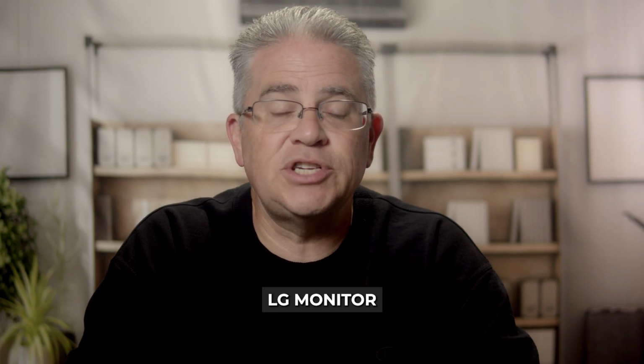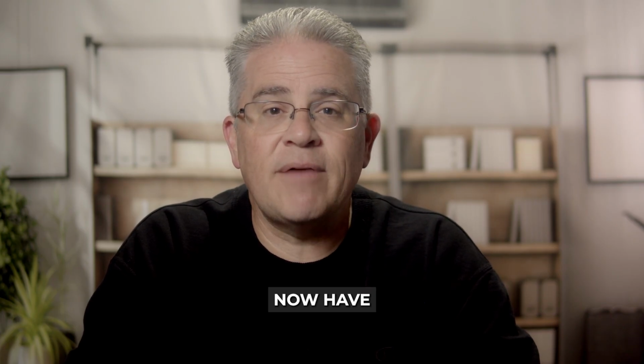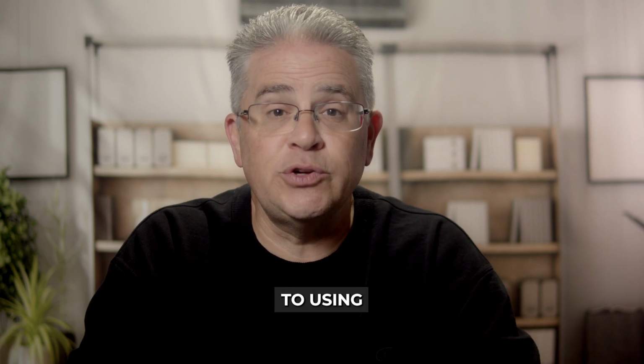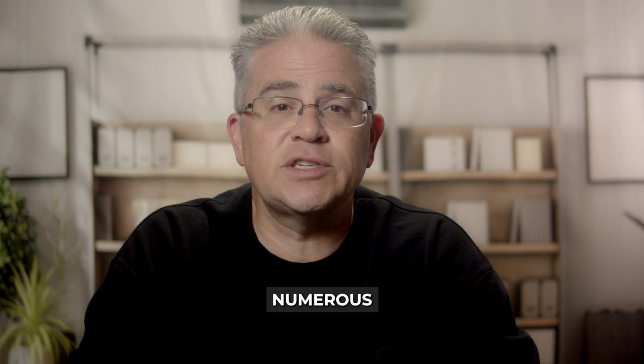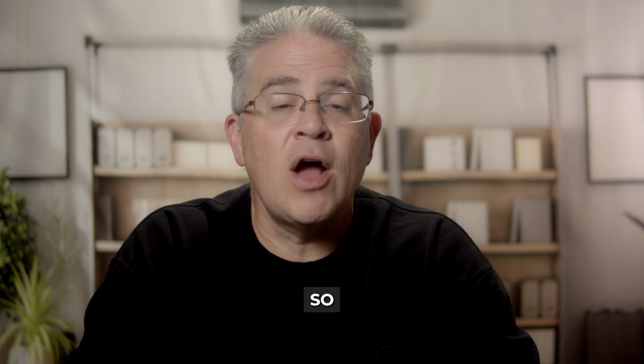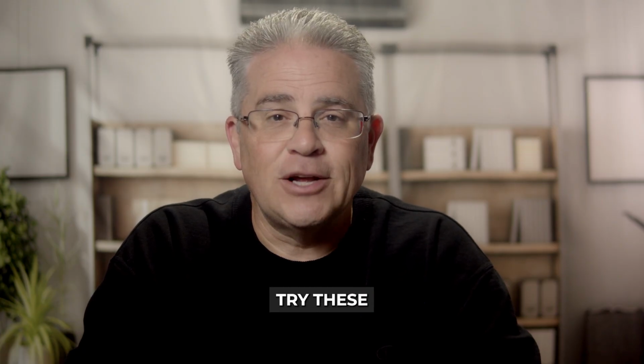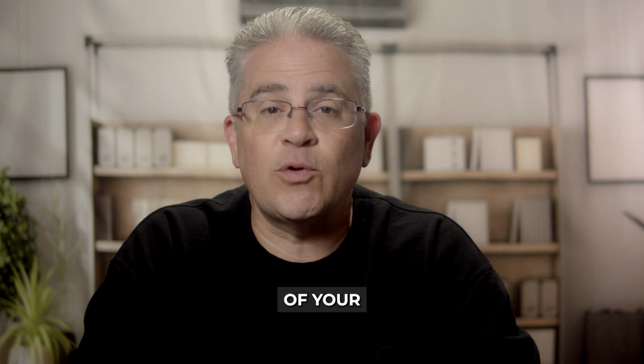And there you have it. By following these steps on how to fix LG monitor resolution, you should now have a clearer, crisper display that enhances your overall experience. From checking cables and updating drivers to using software solutions, there are numerous approaches you can take to resolve resolution issues. Remember, clarity is key to productivity and enjoyment, so don't let display problems hold you back. Try these solutions and bring the best out of your LG monitor.